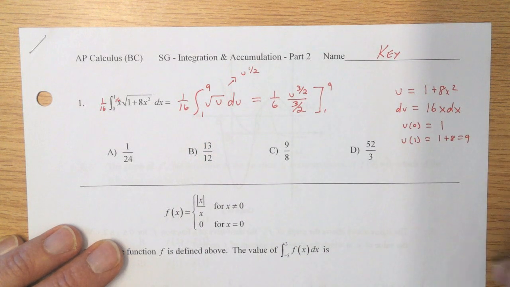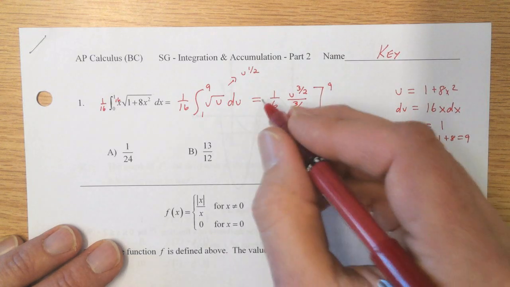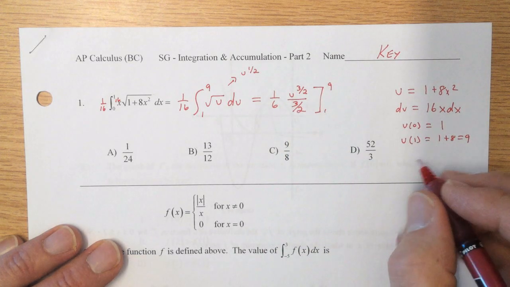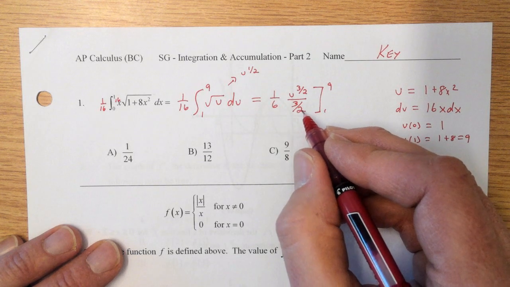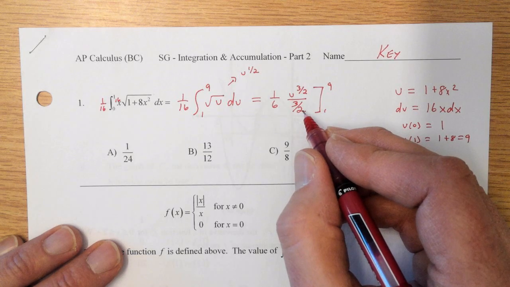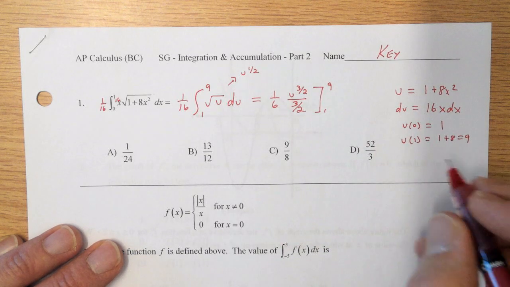All right, now we have to plug in here. It gets a little crazy with the fractions and the division by fractions. We know that if we're dividing by 3/2, then that is the same thing as multiplying by 2/3.